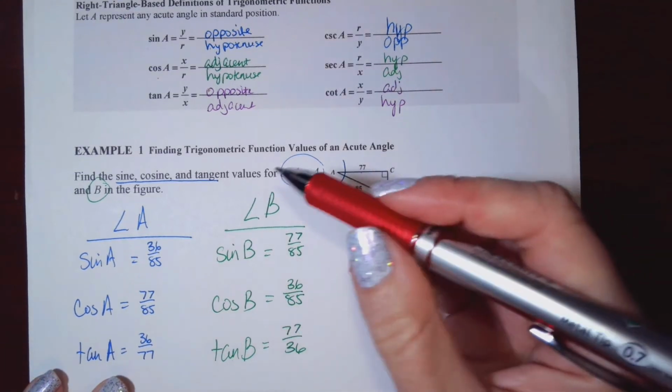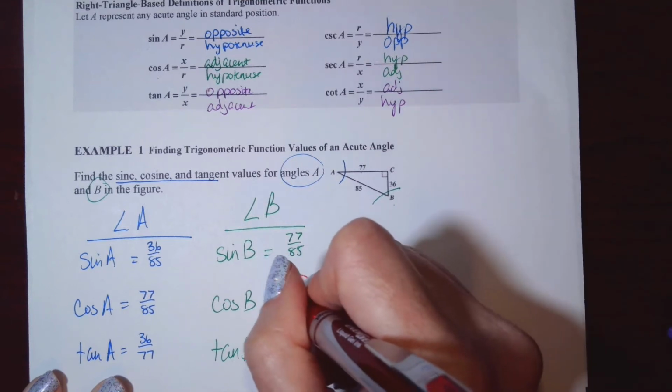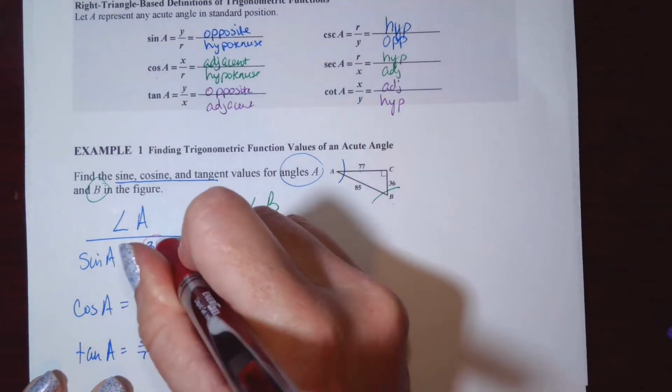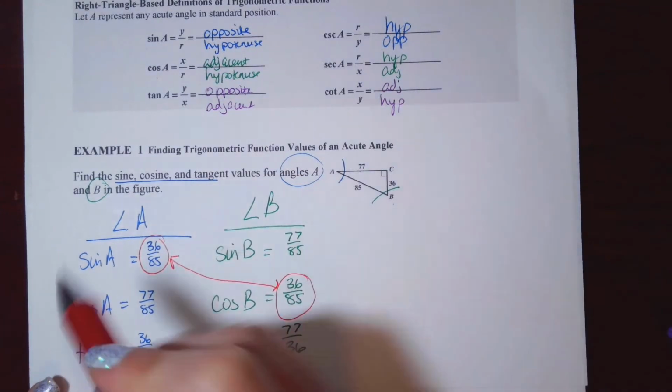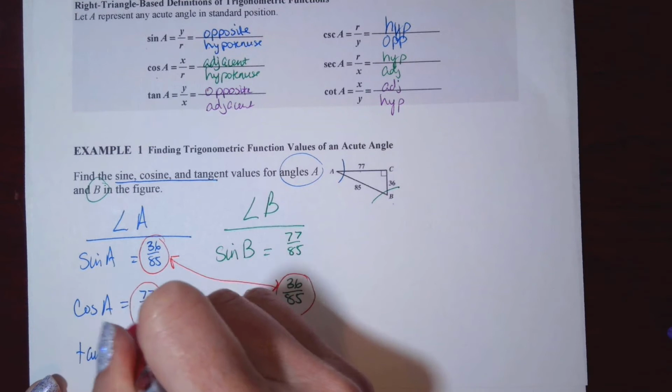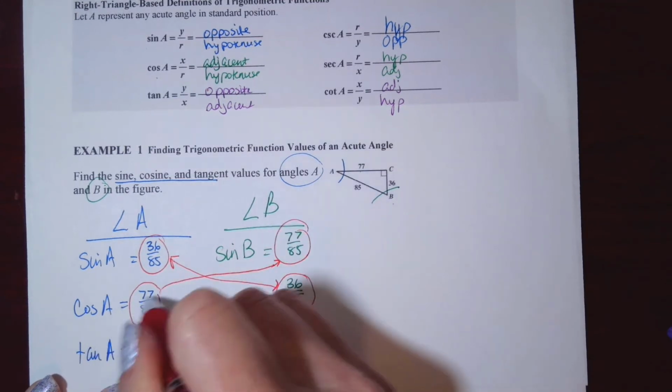I see that my cosine of B is the same value as the sine of A. And I see that my cosine of A has the same value as the sine function for angle B.